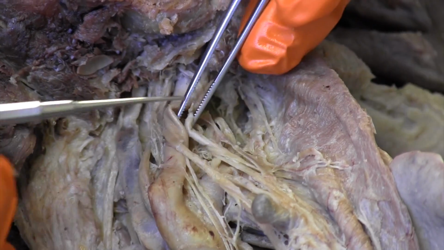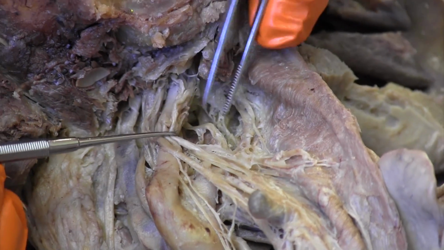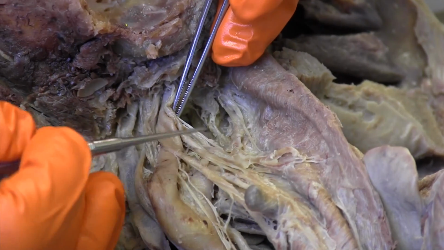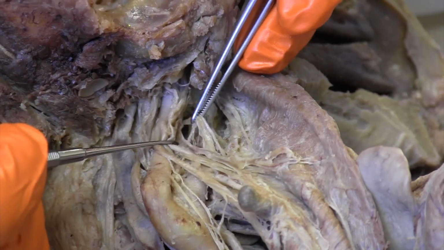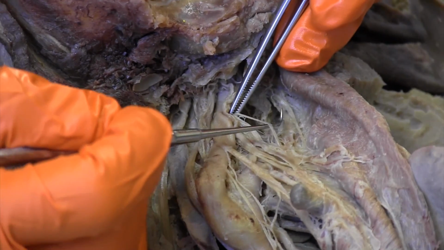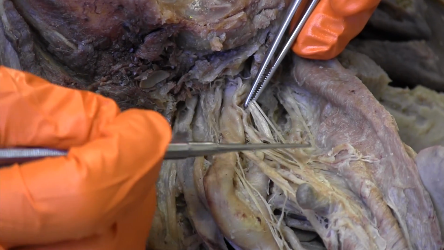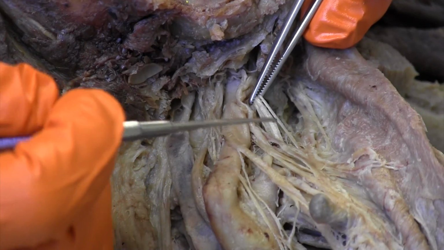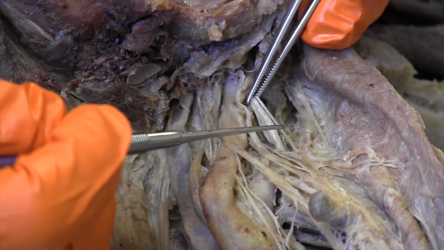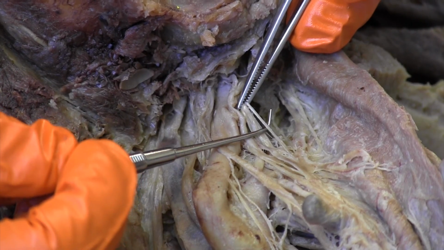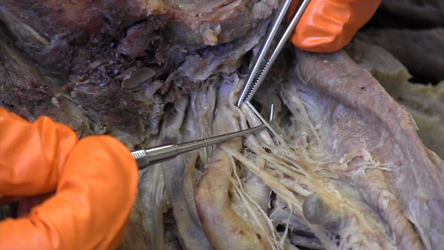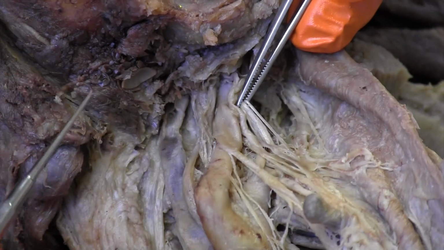The other nerves that participate in the pharyngeal plexus come from glossopharyngeal that we just talked about, and we can see little branches coming off of it right here, going towards the constrictors. So this I could tag also as the pharyngeal branch of glossopharyngeal going to the plexus.